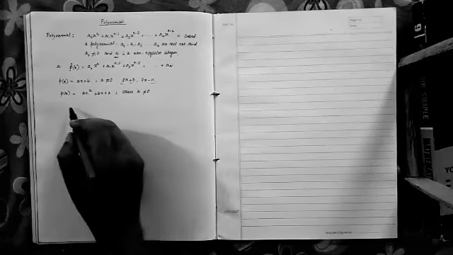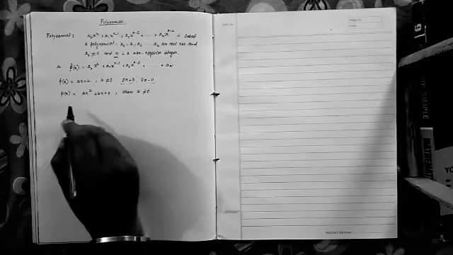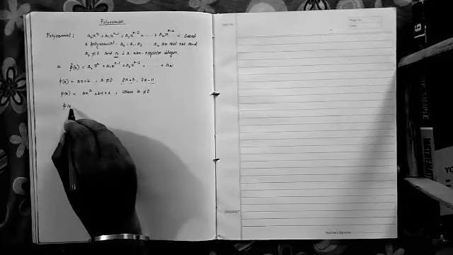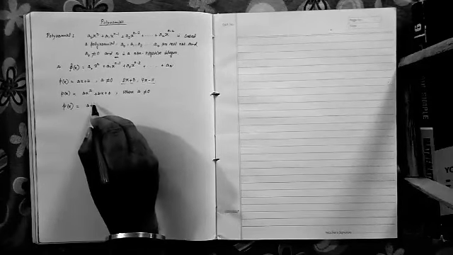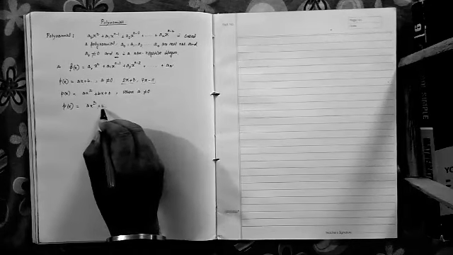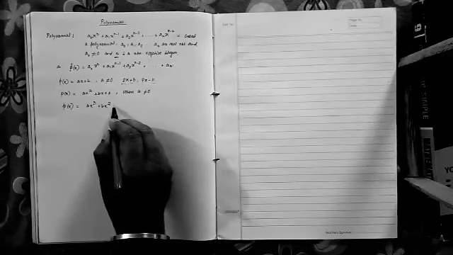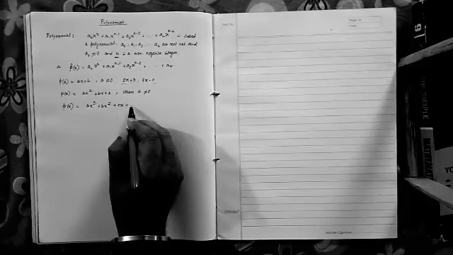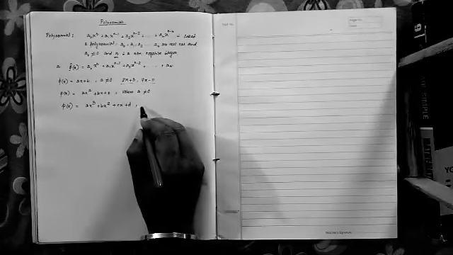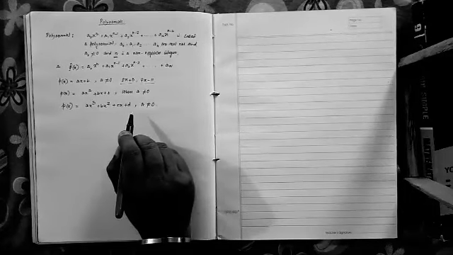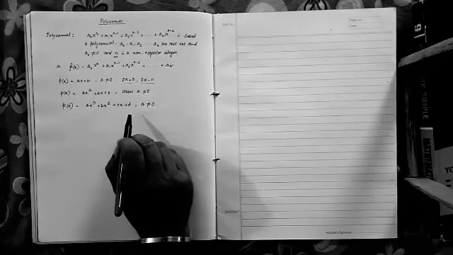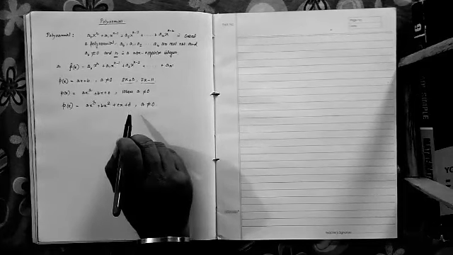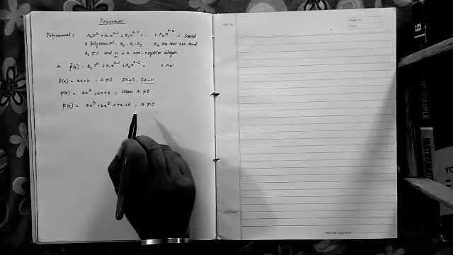Clear? A polynomial of degree 3, that is p of x is equal to ax cube plus bx square plus cx plus d, where a not equal to 0, is called a cubic polynomial.